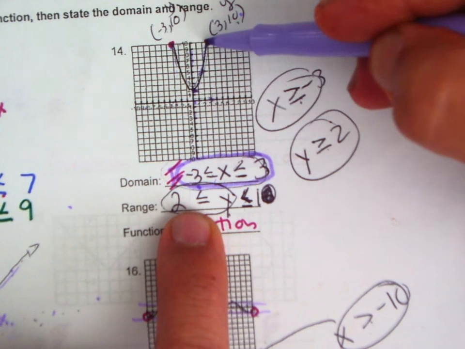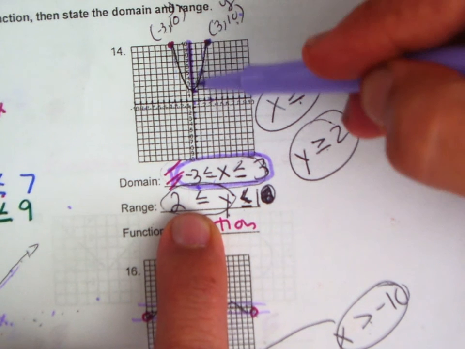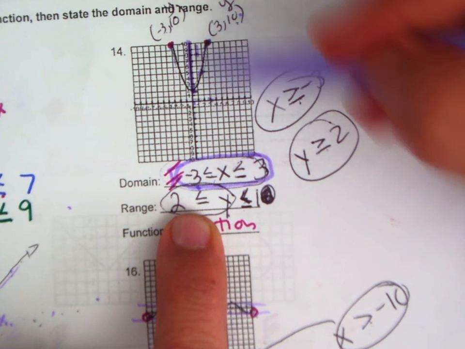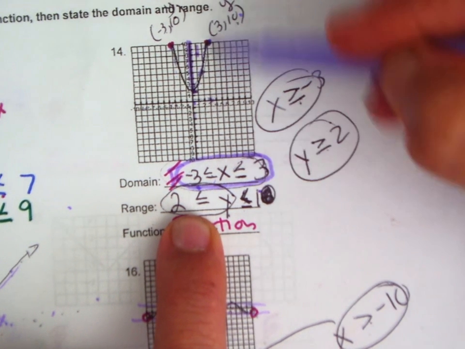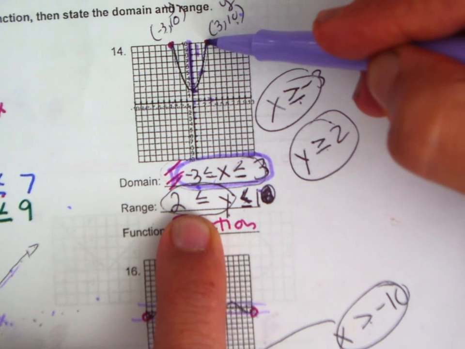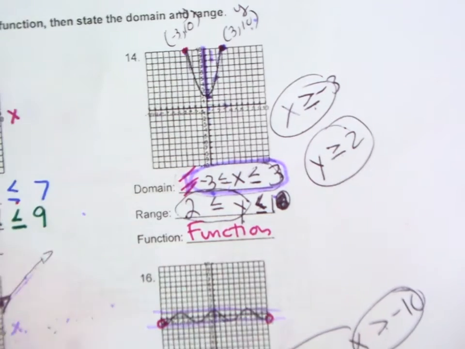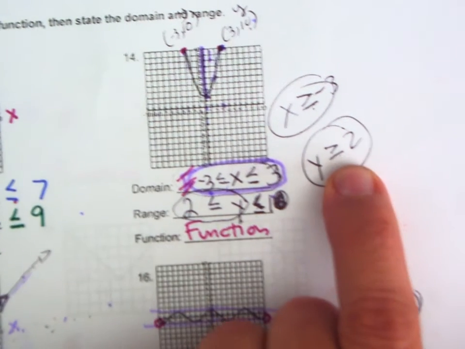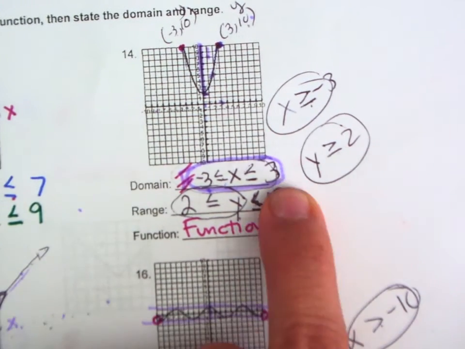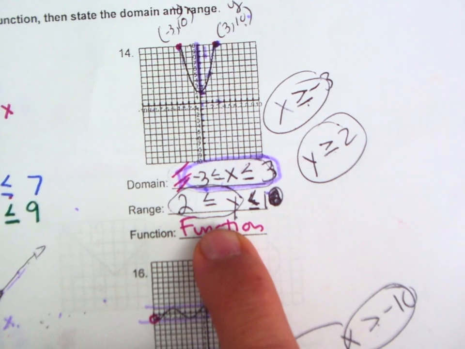So you want all the numbers in between that are less than and equal to 10, because it's a continuous line, but also greater than and equal to 2. You flip the inequality so you can write it in this form. All right, so that's number 14.